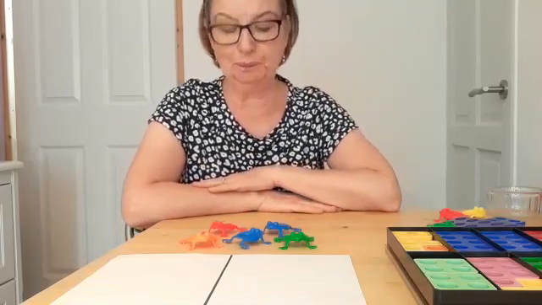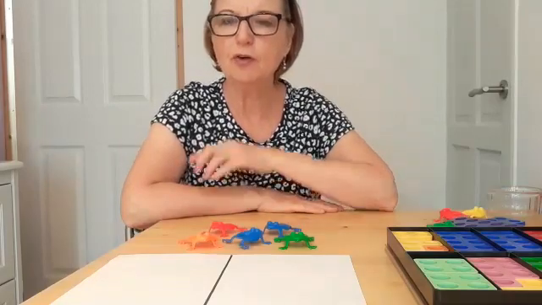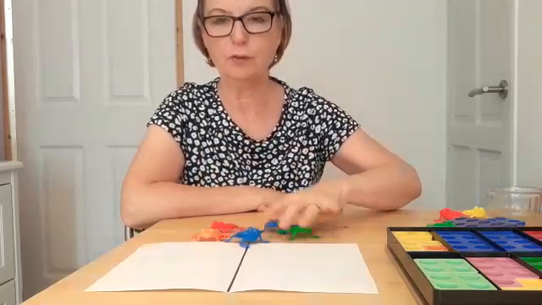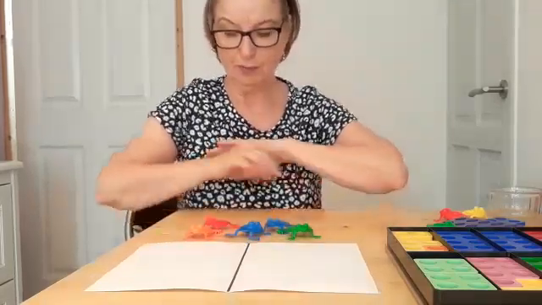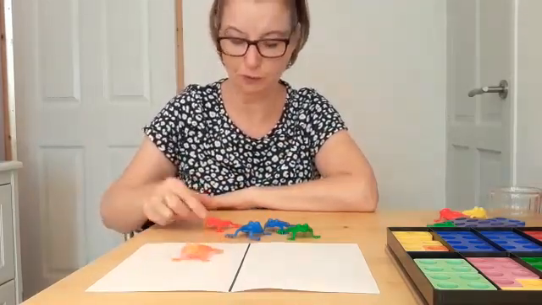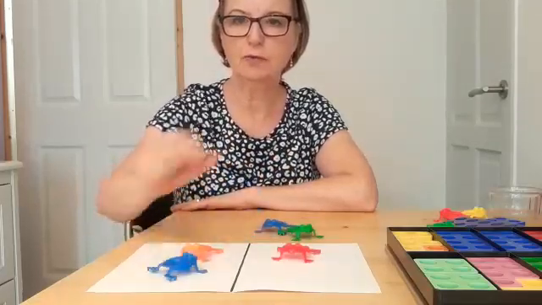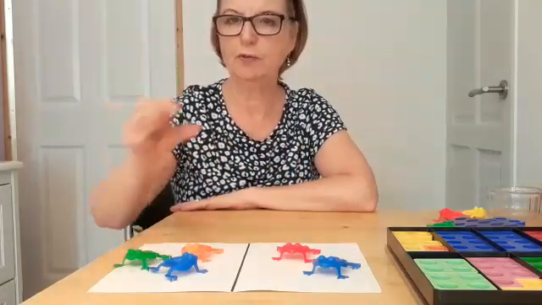Now, let's see if it works. Do you think it will work? Can we share the 5 frogs equally between the 2 halves? Have a little think about it first of all. Okay, let's see if it works. Ready? I'm going to share them out. I'm going to say 1 for you and 1 for you. 1 for you, 1 for you, and 1 for you.